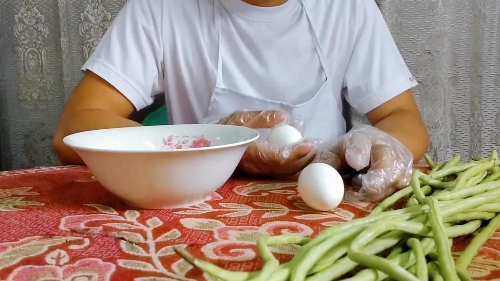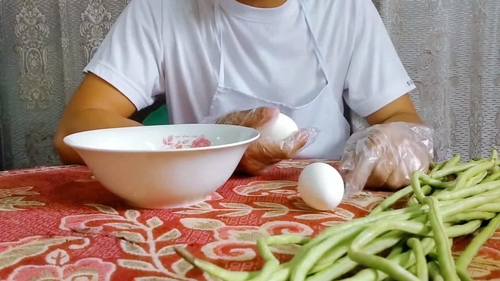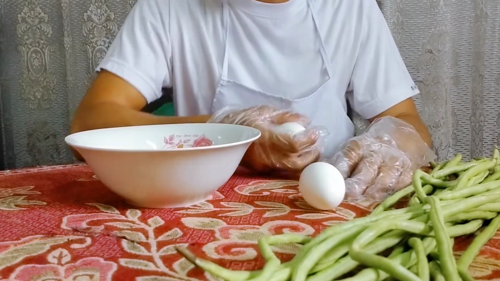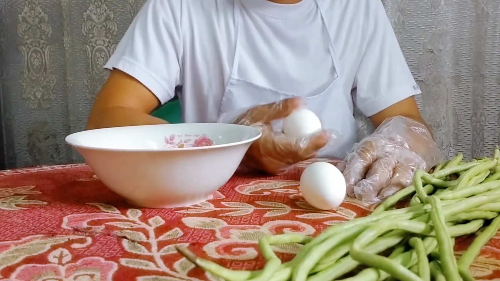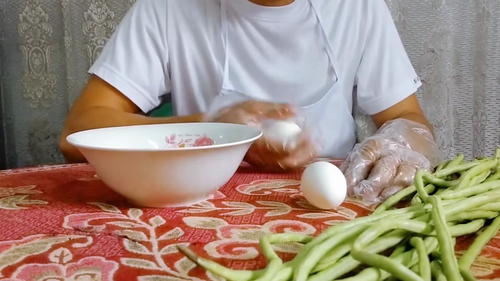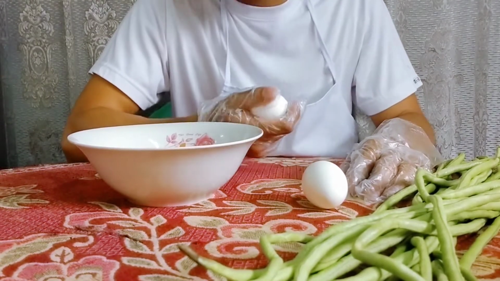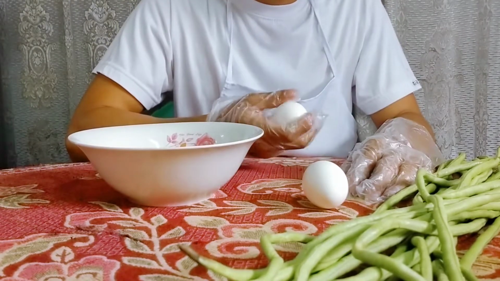The first step is using a clean flat surface, such as this table, drop the egg, and in one decisive motion, tap the egg against it.